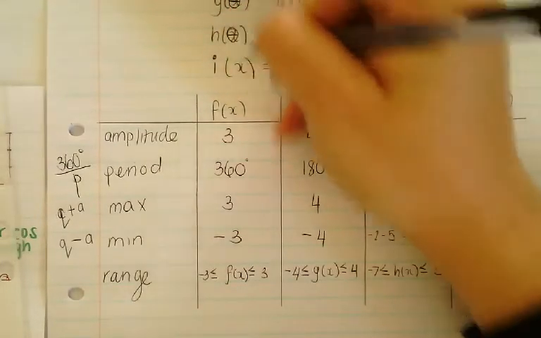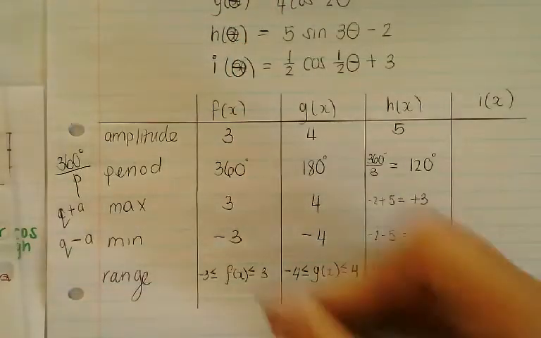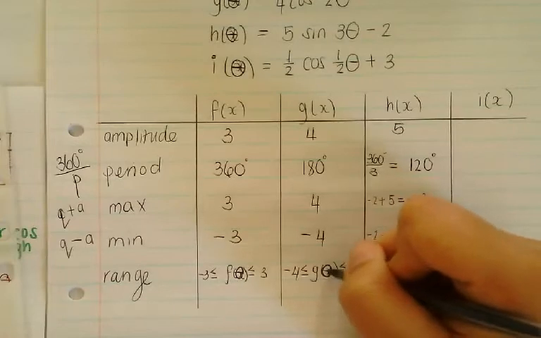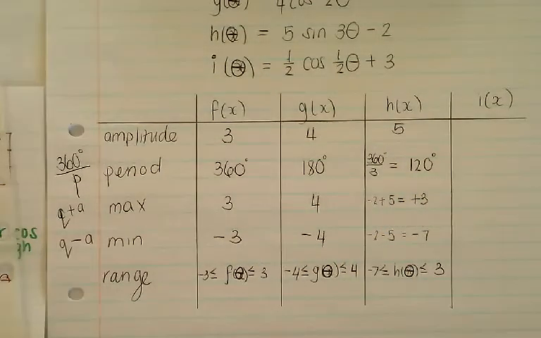Sorry, I of theta, because I'm making everything as thetas. It's not the end of the world. It's just good etiquette to keep it in your calculation. To find what?